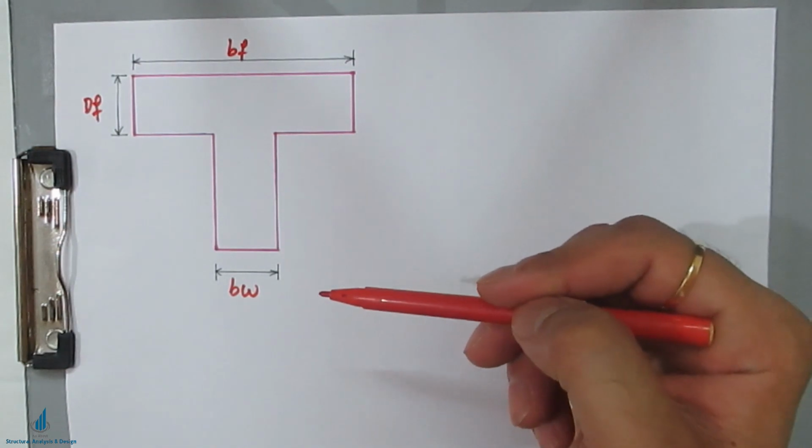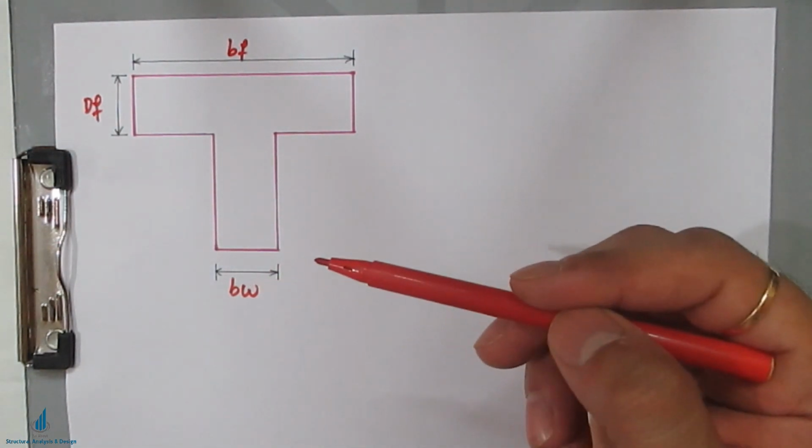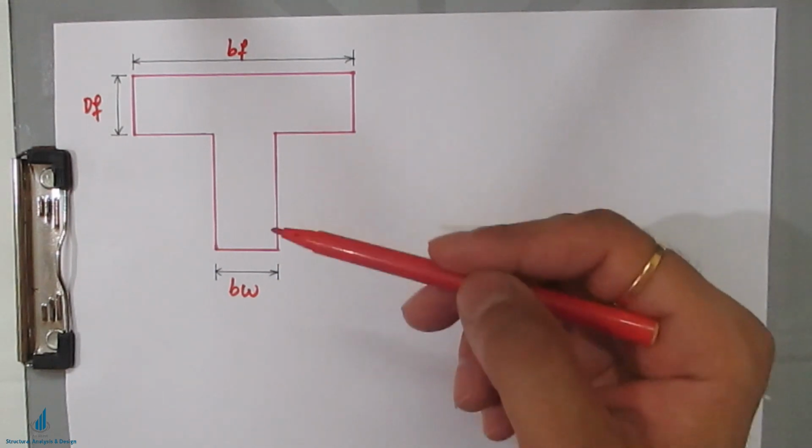Now what we shall do, we shall analyze this T beam, or find the moment of resistance for this particular T section.